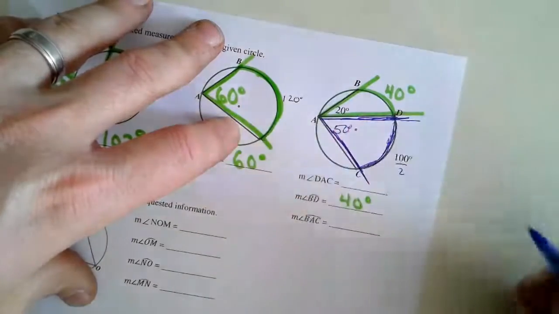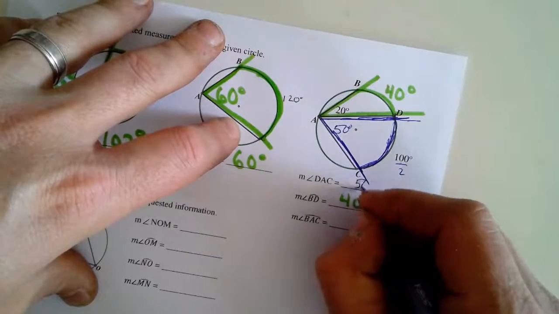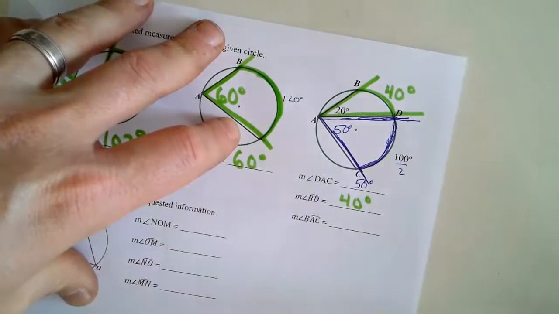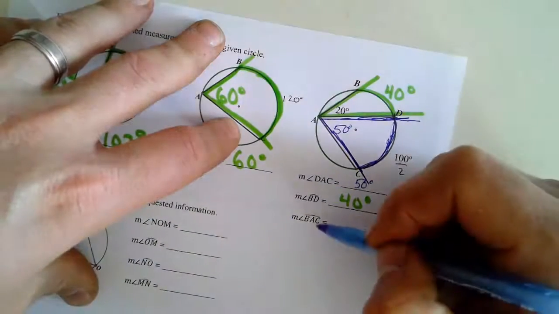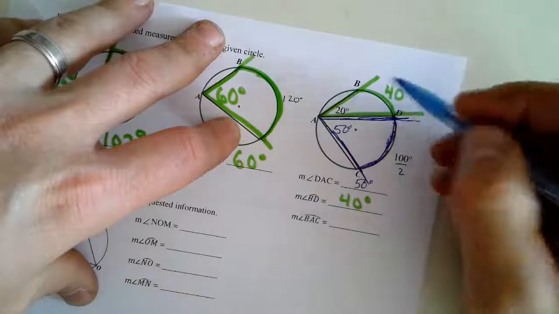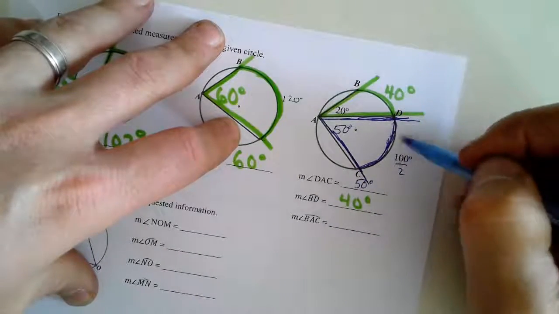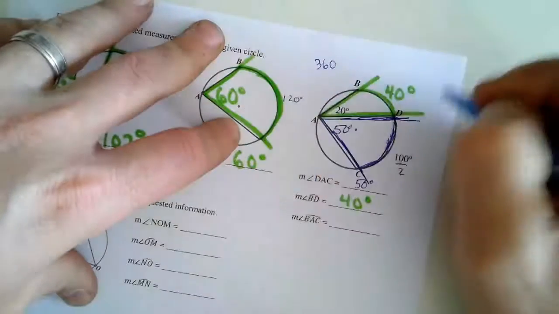Last question for this: what's the measure of the angle for arc BAC? Oh, that's everything else. So I have a 40 here and a 100 there. That gives me 140. So 360 minus 40 minus 100, and I'm going to be left with 220 degrees.